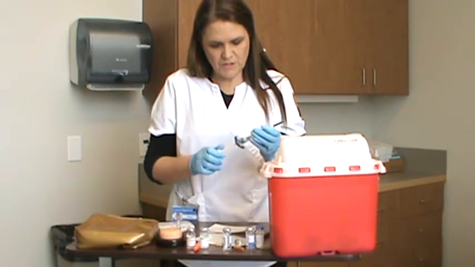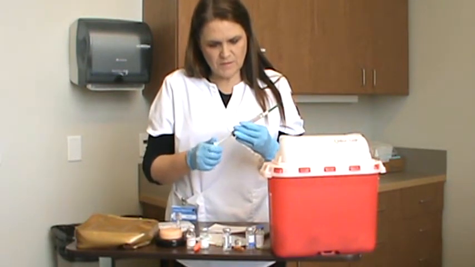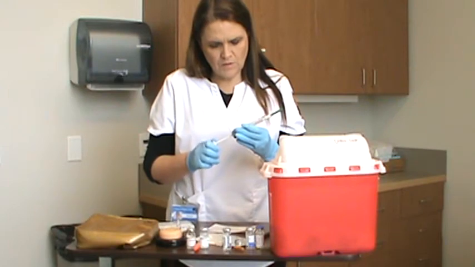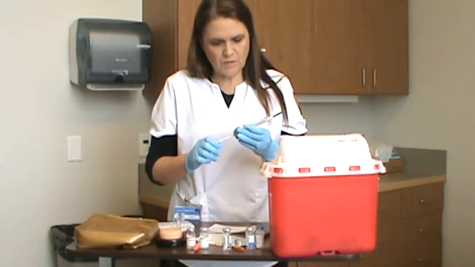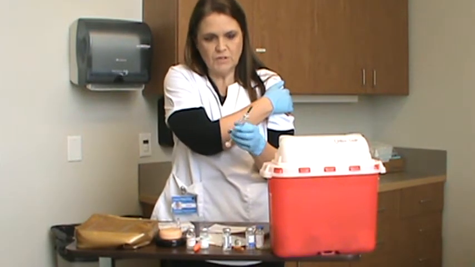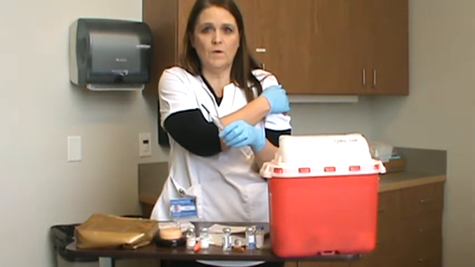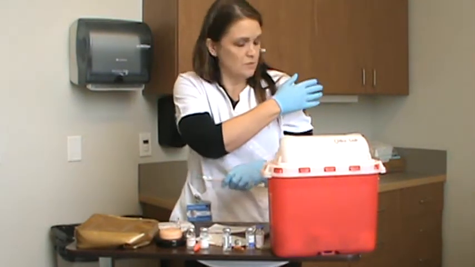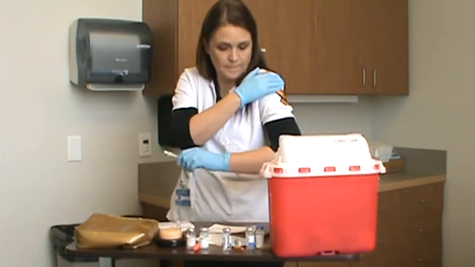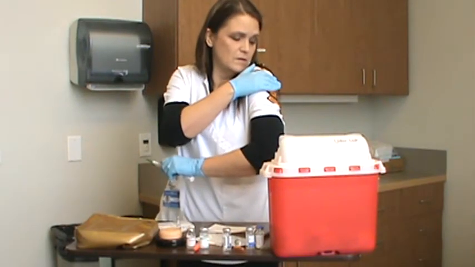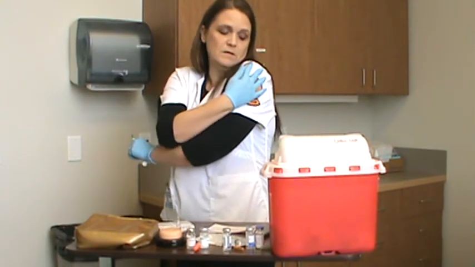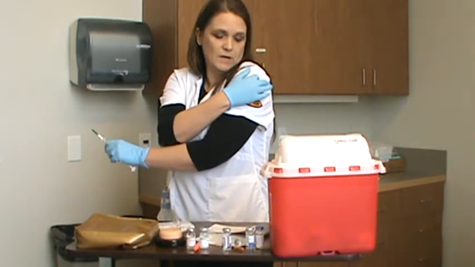For IM injections, there are 3 sites that you can use. You can use the deltoid, but you don't want to give a shot that's more than 1 mil. And to find that, you would go 2 to 3 fingers down from the acromion process, and then make a V, and you would give the shot right in there.